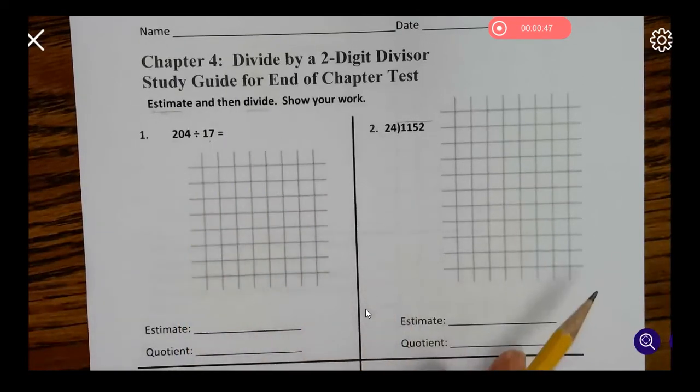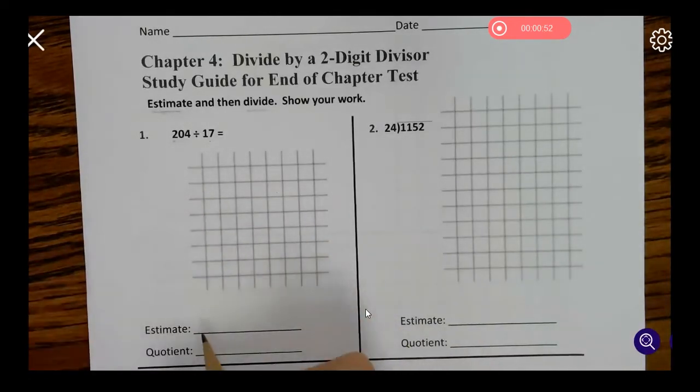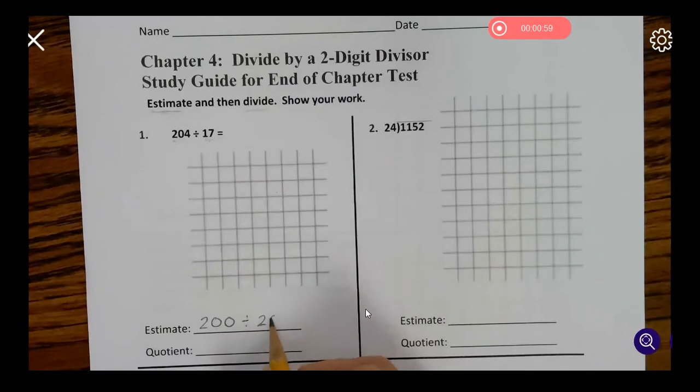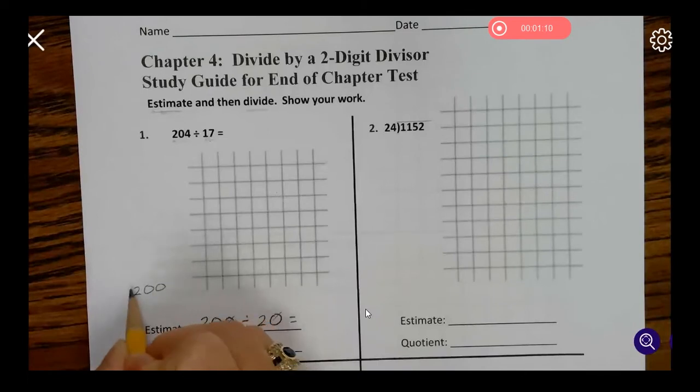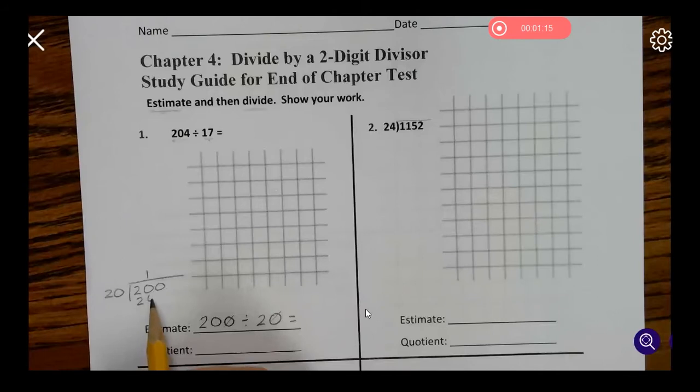For my estimate, I'm going to estimate that 204 becomes 200, and then 17, we're going to round that to 20. Now 20 is able to divide 200, so I'll just do it on the side so you can see it here. Okay, that goes in once, and then the 0. So it's going to go in 10 times.